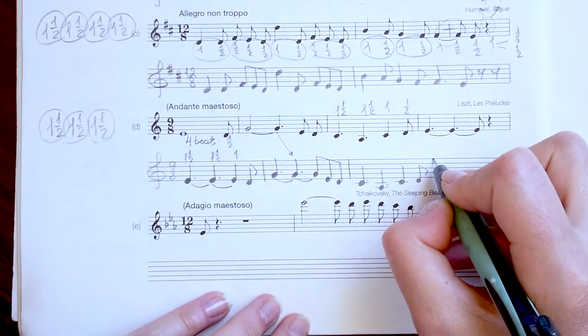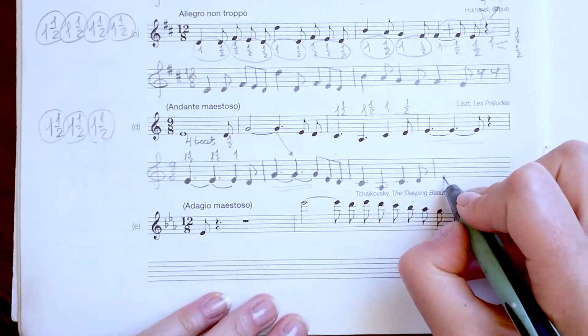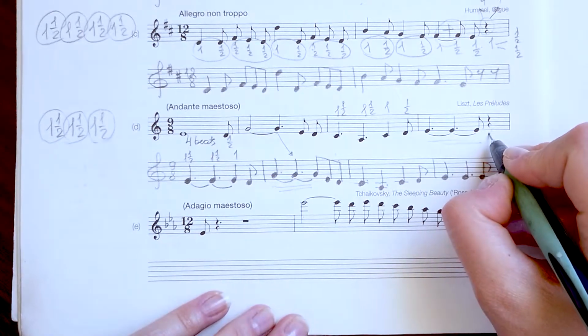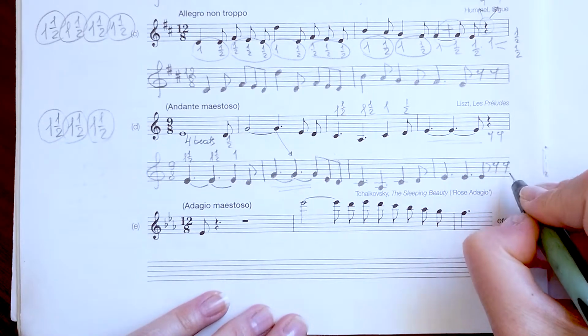And the last bar you can see that it is similar to how we subdivided at the beginning. Just at the end we have to write 2 quaver rests. It's the rule which you have to memorize.